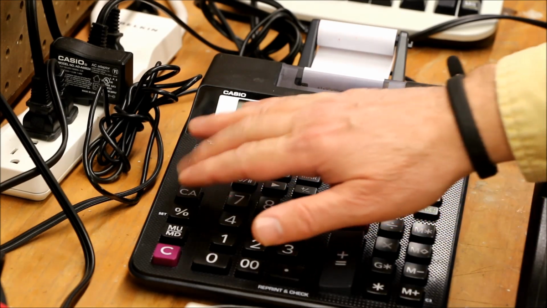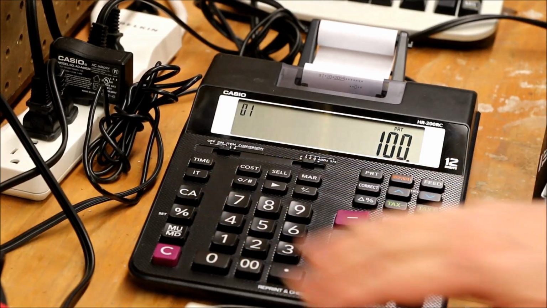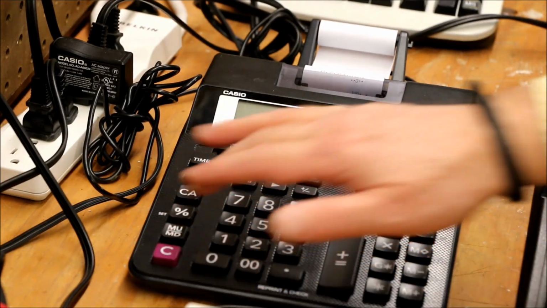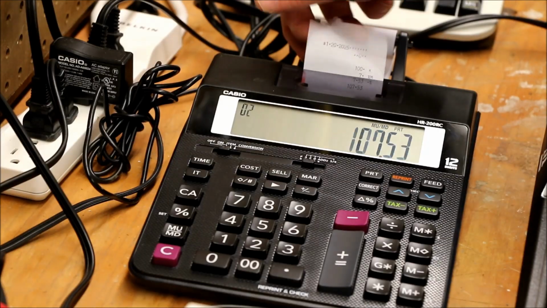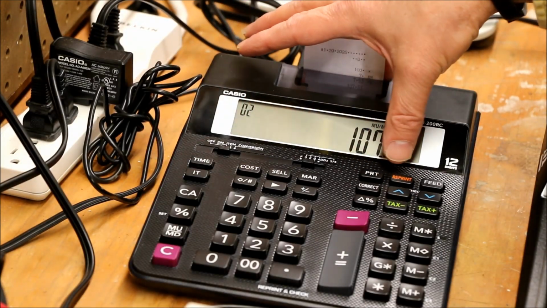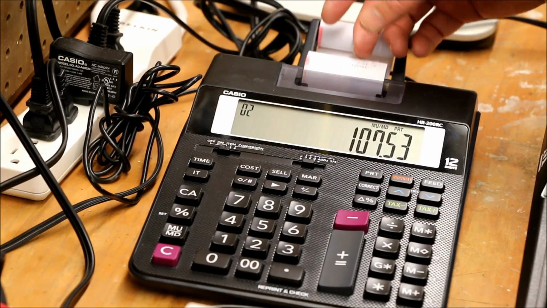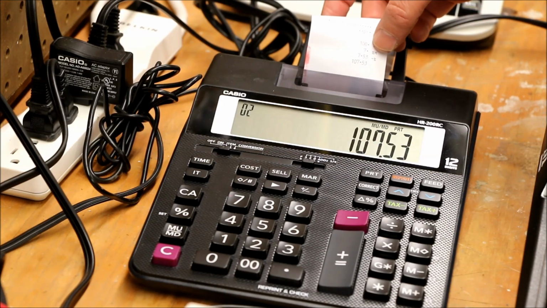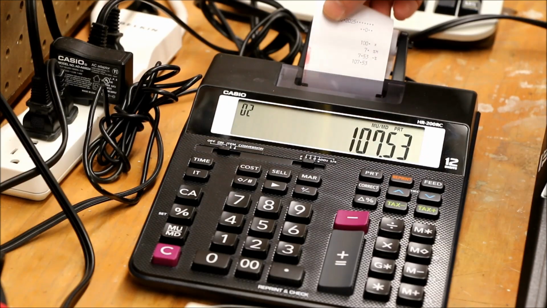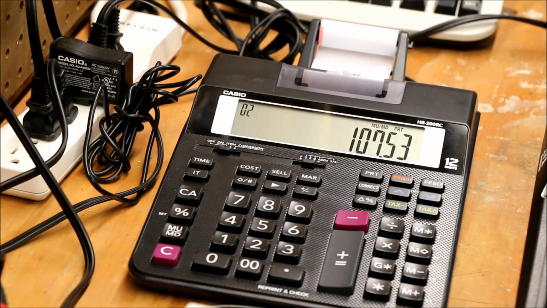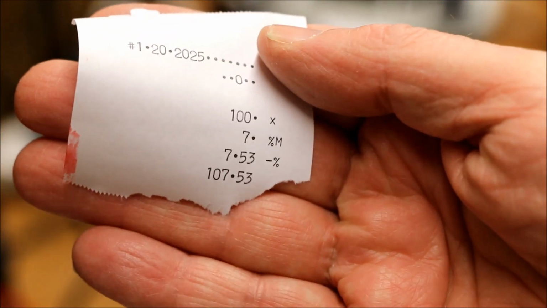Let's try that again with the printer turned on. 100 times 7 markup, and we get, let me zoom out a little bit, it says 100 times 7% M for markup. 7.53 is the actual percent, and so 107.53 is the value.